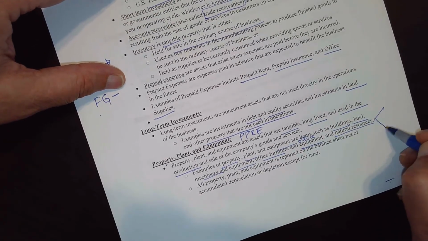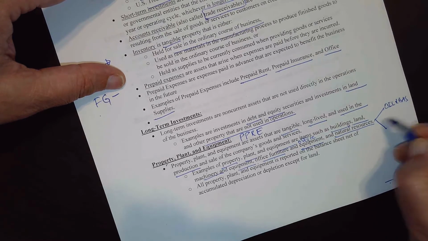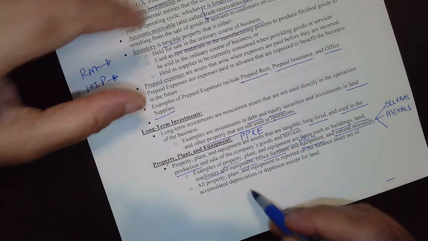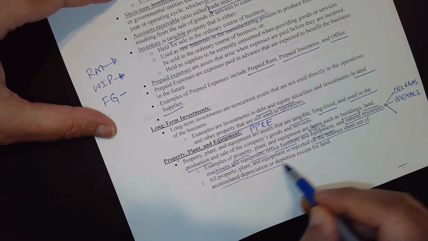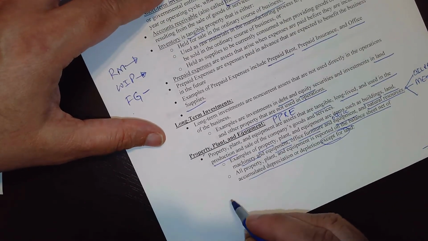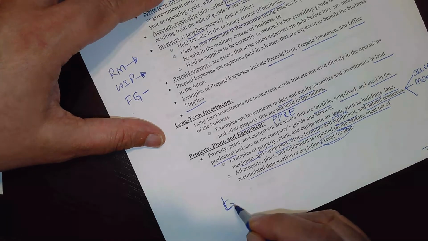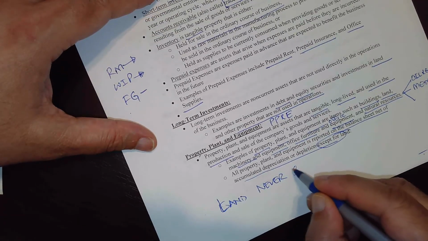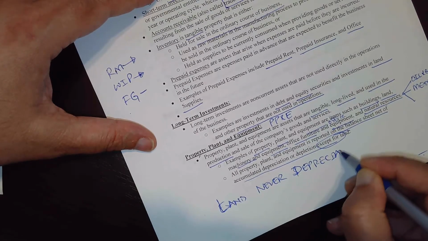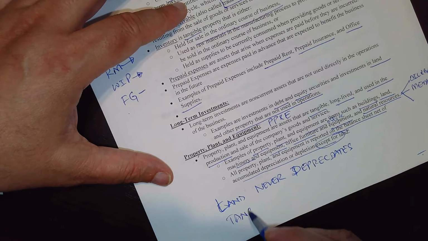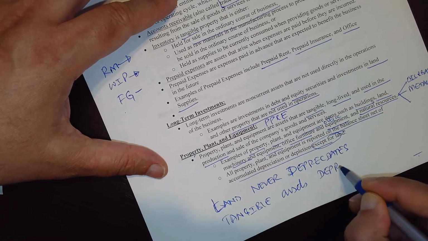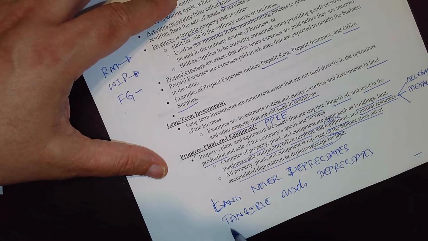When we're talking about natural resources, let's consider oil and gas. Also consider metals, precious metals. These are natural resources. And all property is reported on the balance sheet net of accumulated depreciation or depletion, except land. So let's talk about all long-term assets except land. I would say land never depreciates. So if this question shows up in the exam, land never depreciates. Tangible assets, like the ones that we can touch and feel, such as a building, depreciate.